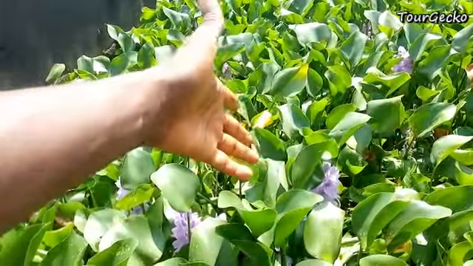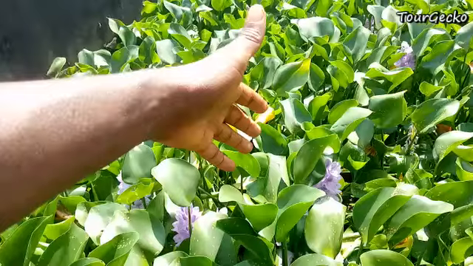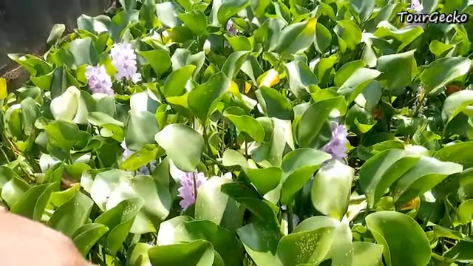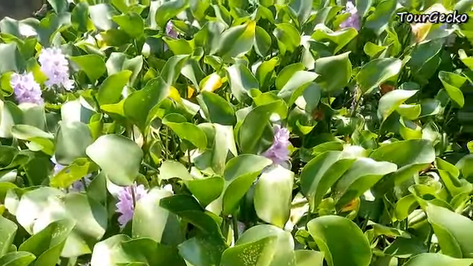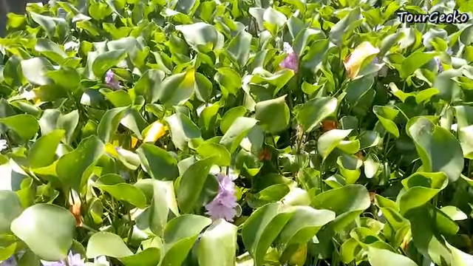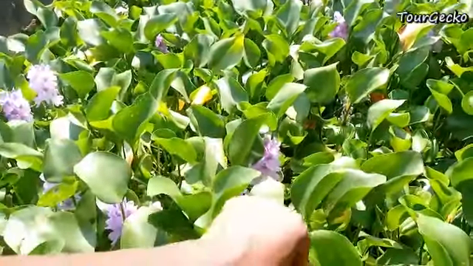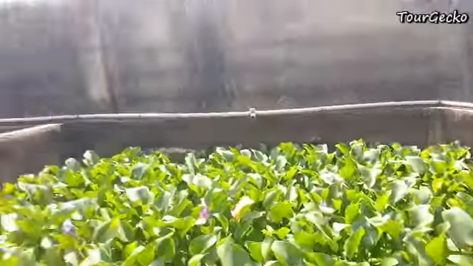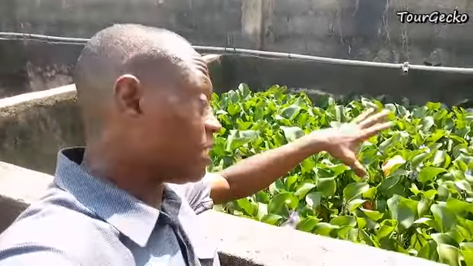Ants come to feed on the water hyacinth, and then they get trapped, and the fish feed on them, the ants, you see. So the fish also eat this water hyacinth, but when they are much like this, they won't eat them. So if you want to use water hyacinth, you make sure that you add plenty of them. If you don't add plenty of them, the fish will eat them up before they grow.